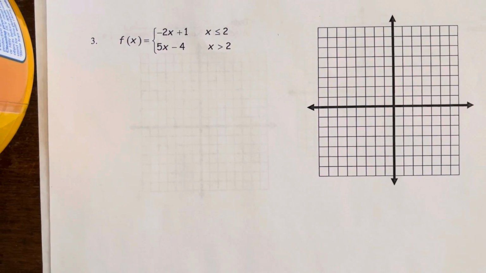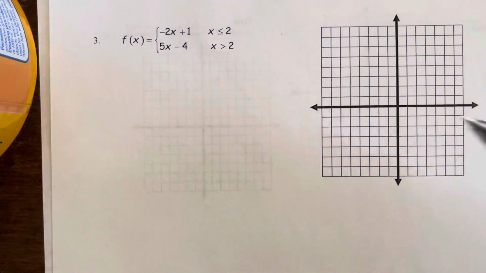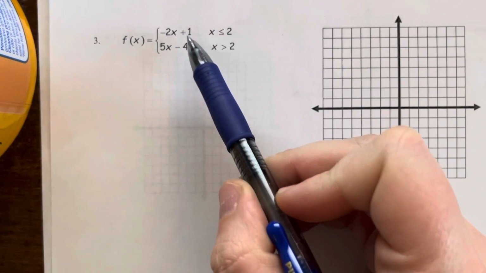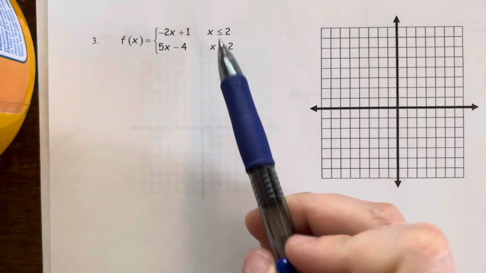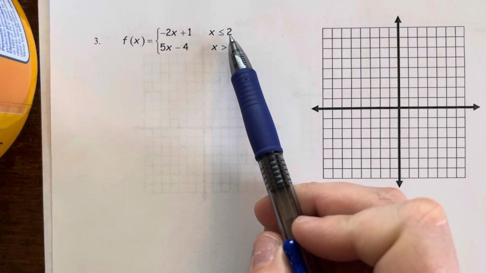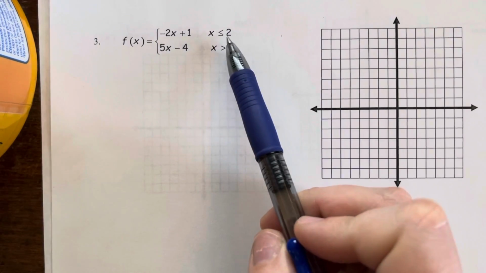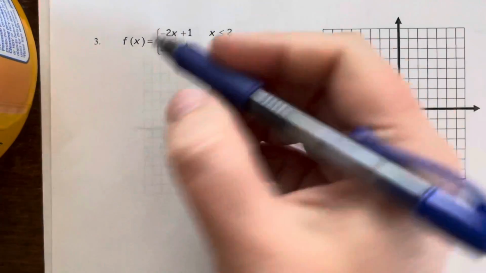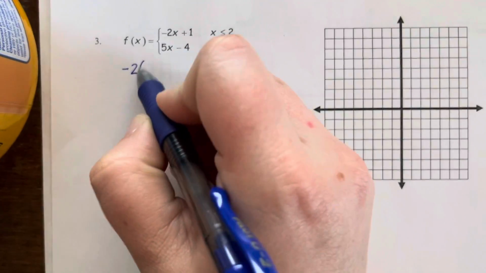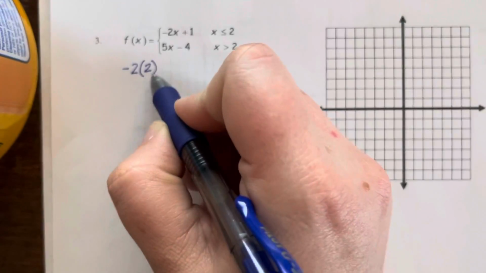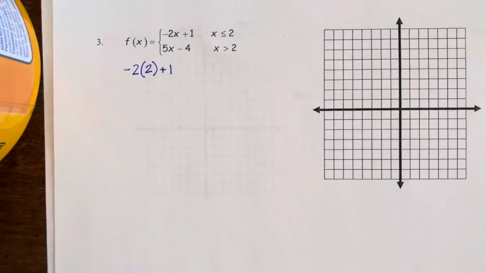For this problem, I'm going to show you how to take piecewise functions and put them on the graph. The first thing that you want to do is start with an equation. I'm going to start with the top one. Plug this value in for your condition into your equation. So x, we're going to say is 2, and I'm going to plug that into my first equation. So instead of negative 2x, I'm going to put negative 2 times 2 plus 1.